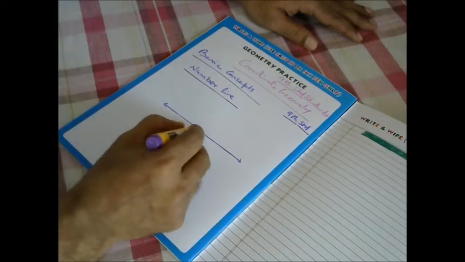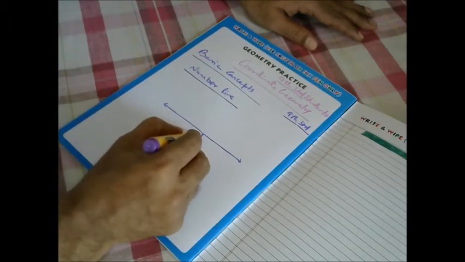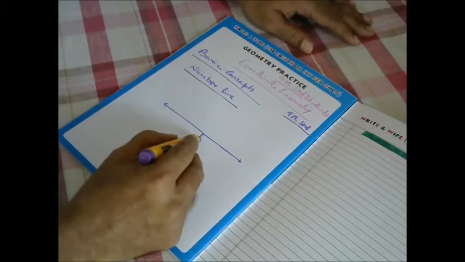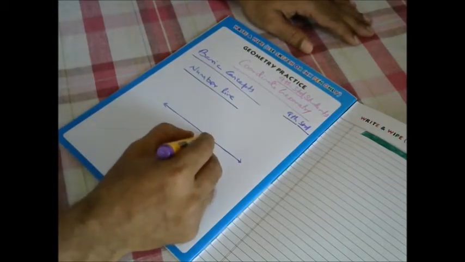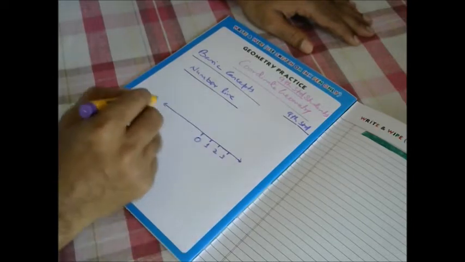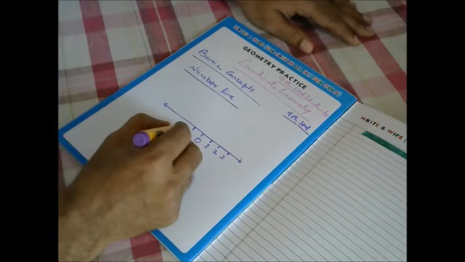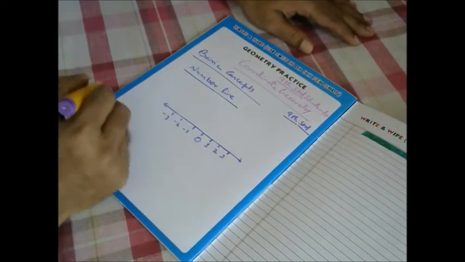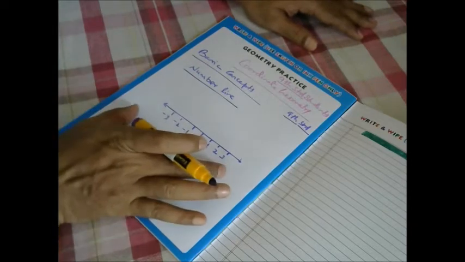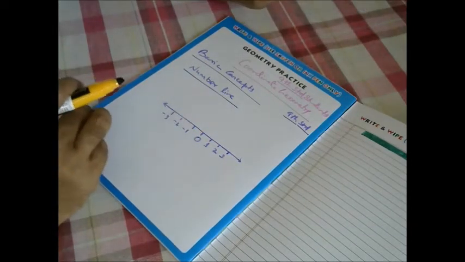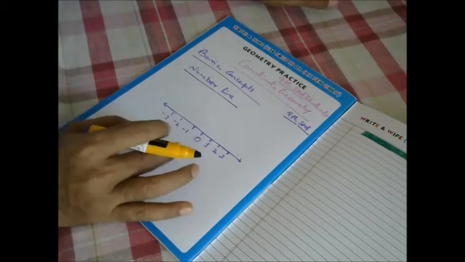The middle point is named as origin, and it has a value of 0. On the right hand side, all positive numbers are there, and on the left hand side of this 0, negative numbers are there. So this is the number line in which they have represented all integers.